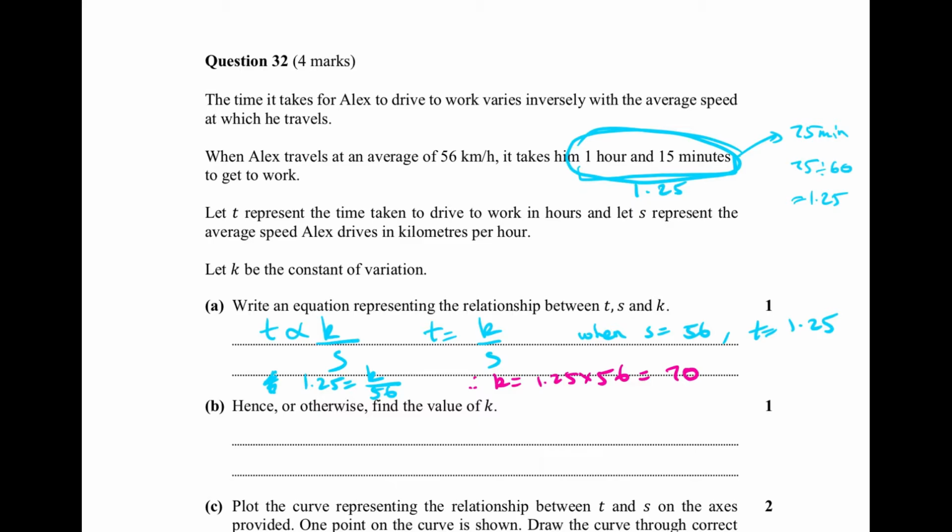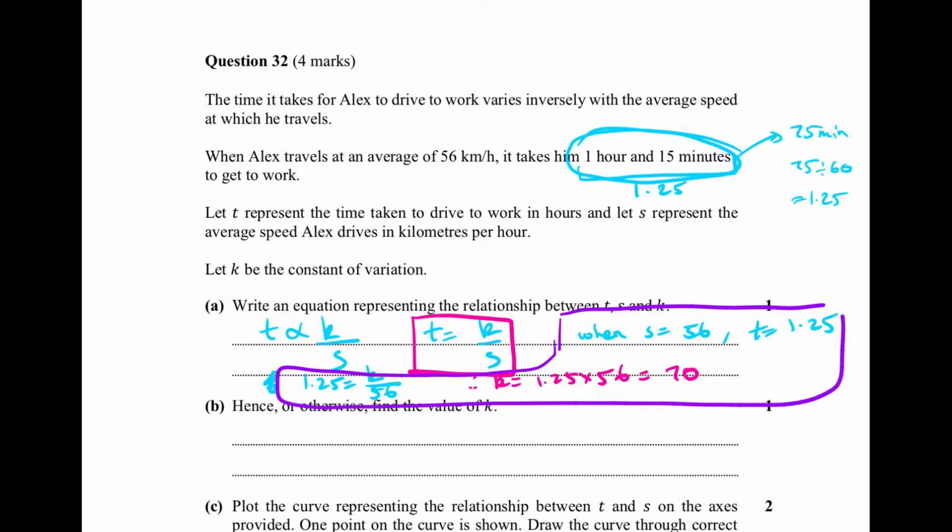Oh, sorry, I've done a few steps in one. Okay, so write an equation to represent the relationship in terms of T, S, and K. That's part A. Then part B is hence or otherwise find the value of K. So part B is this purple part here.